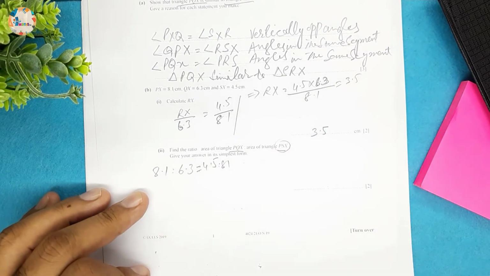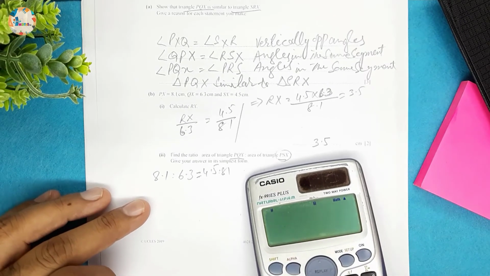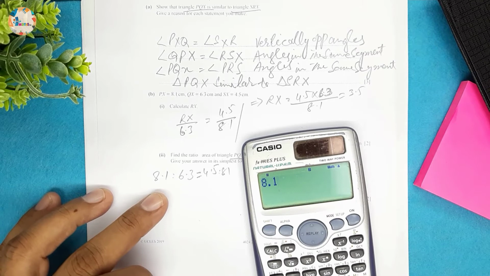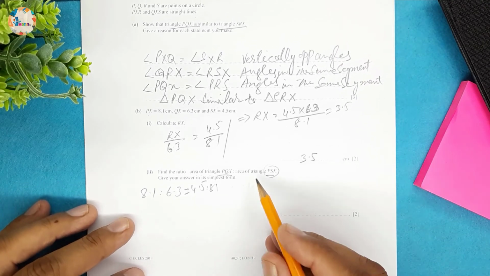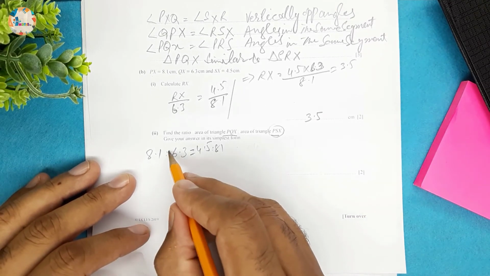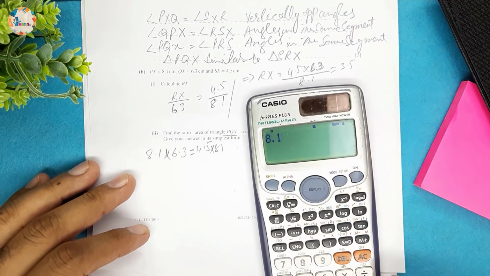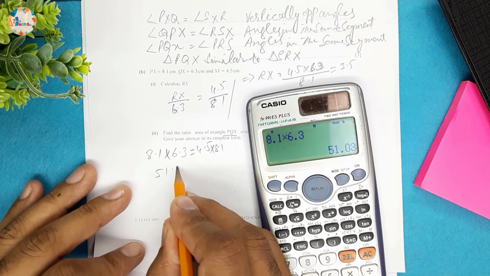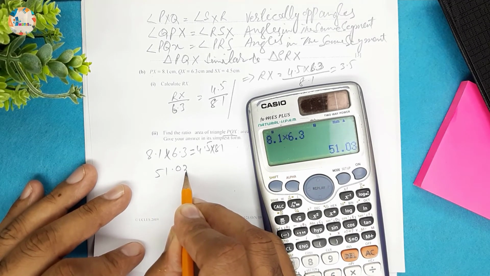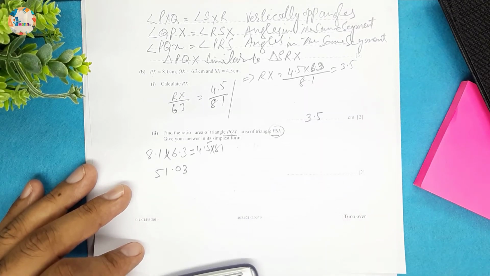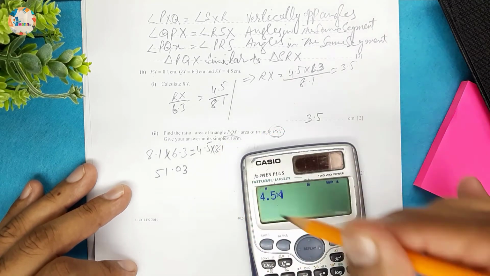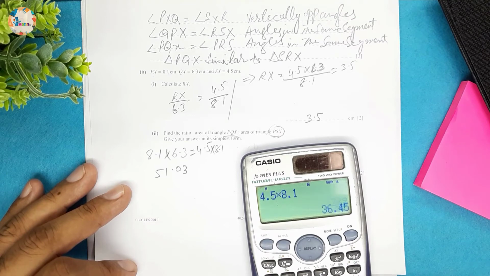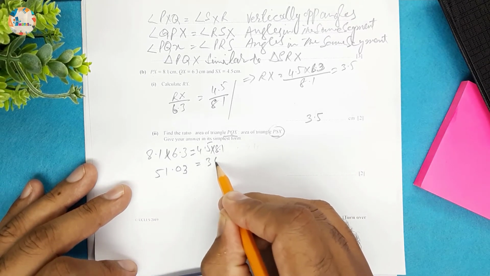So we'll be multiplying: 8.1 multiplied by 6.3 will be equal to 51.03, and 4.5 into 8.1 will be equal to 36.45.